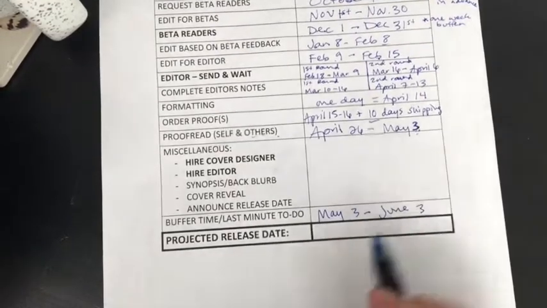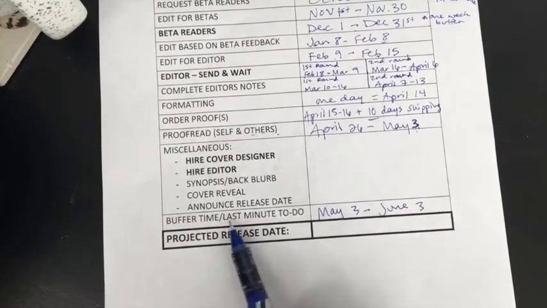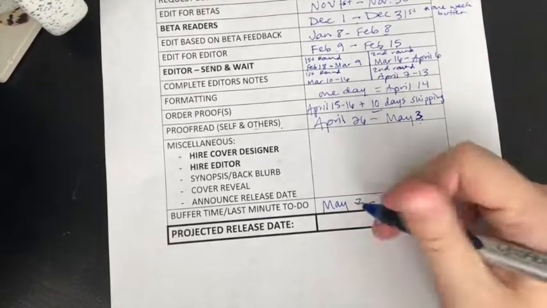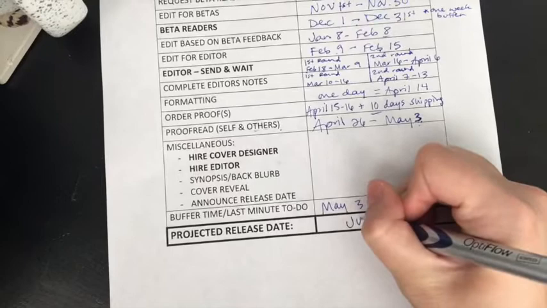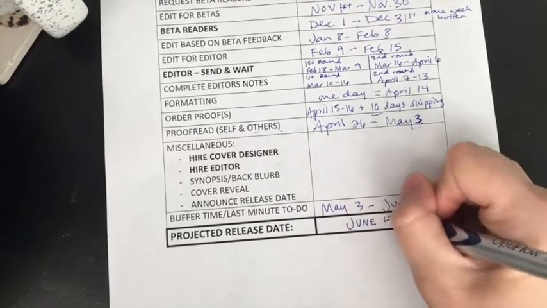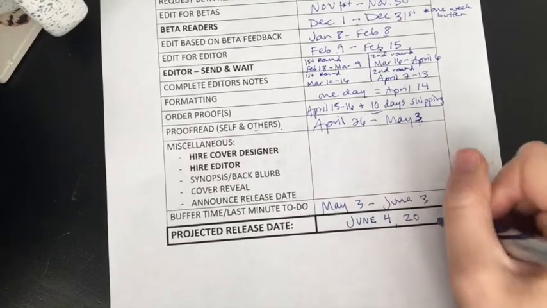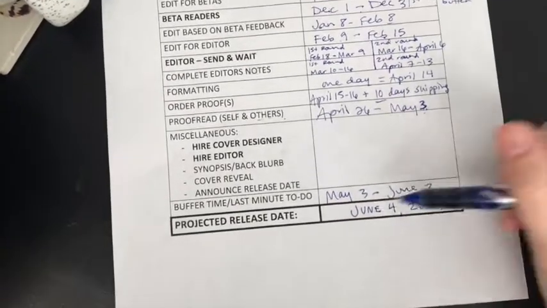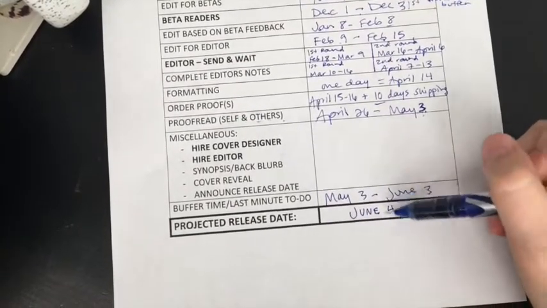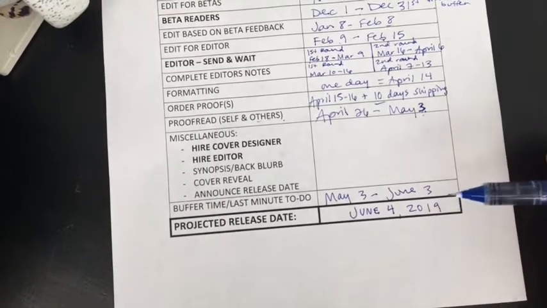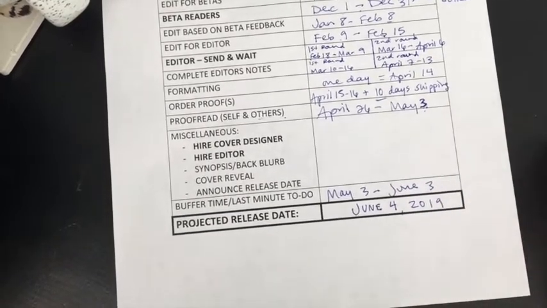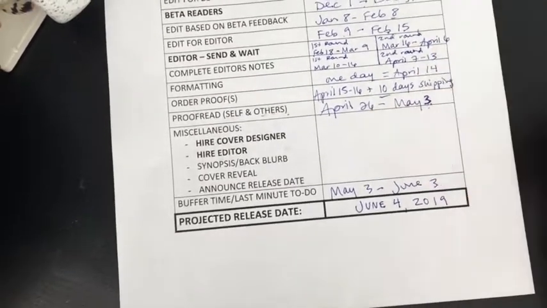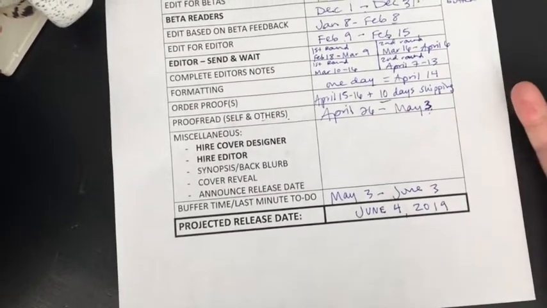And so now this is awesome because the projected release date is so easy. You've written all this out. Your projected release date could be as soon as the next day. So June 4th, 2019, that's my projected release date. This is, I think it's a Tuesday. I'll have to look it up. I forget. But June 4th, I typically like to publish on a Tuesday just because that's, in the publishing world, a common day to release a book.